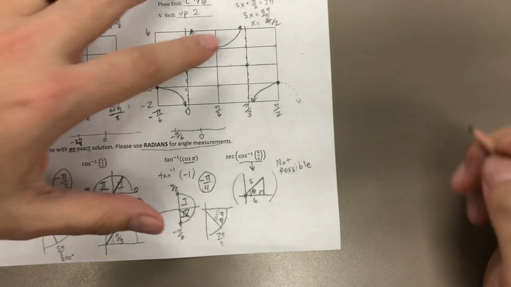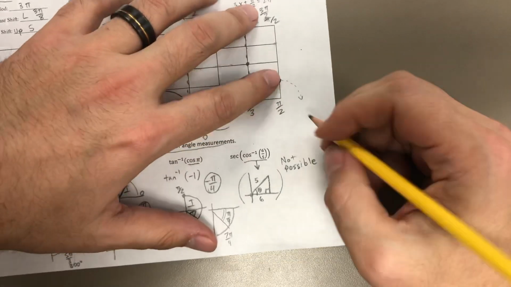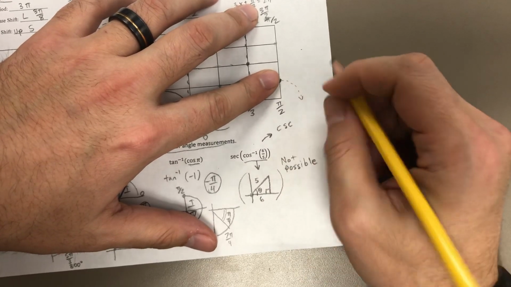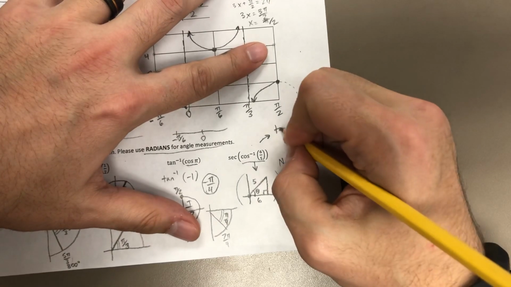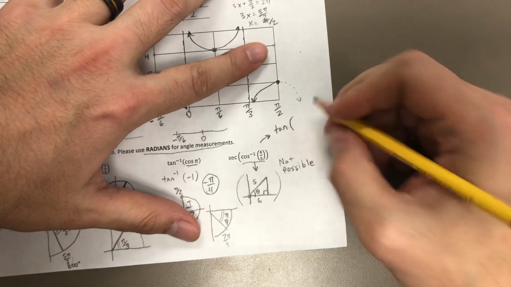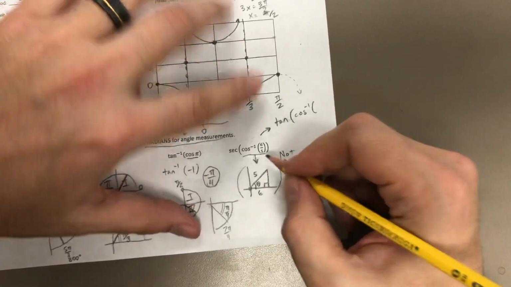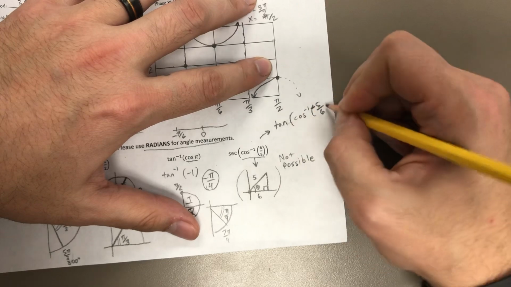So instead, just as a bonus, we're going to do one that you can do. So let's clear out a little space. Let's do the cosecant. Or no, let's do tangent. Yeah, tangent. That'd be fun. So let's do the tangent of, and then let's do the same thing, cosine inverse of, and then let's jazz this up a little bit. Let's make it 5, 6, because we can do that. And let's also make it negative.